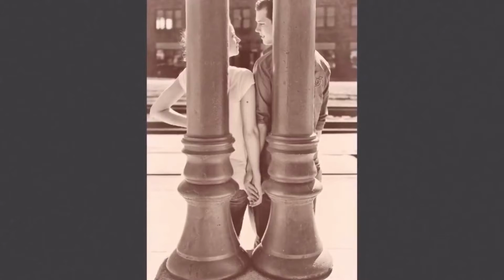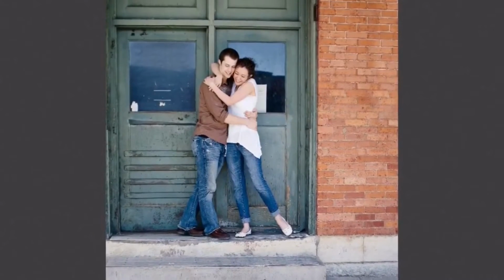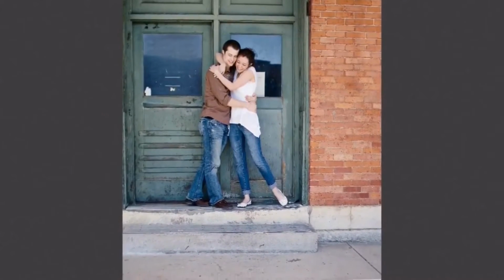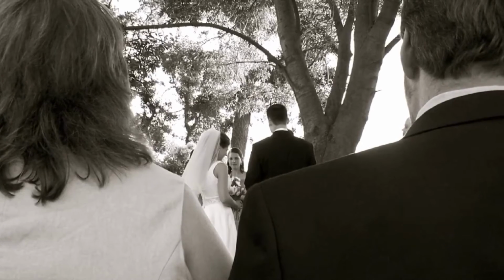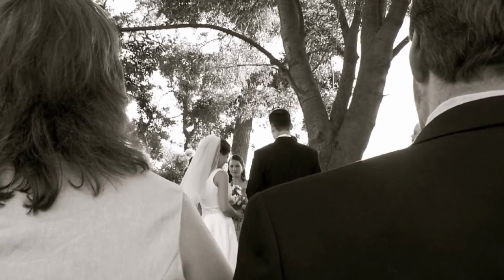Architecture is another great composition device to frame your subject. Doorways are all around us as well and make for great frames, drawing our eyes to the subject. And if for some reason you're at a lack of trees and architecture, use other people. They make great frames as well.